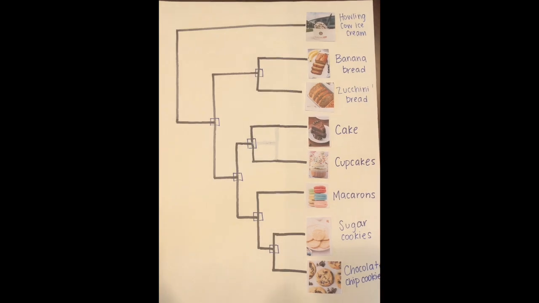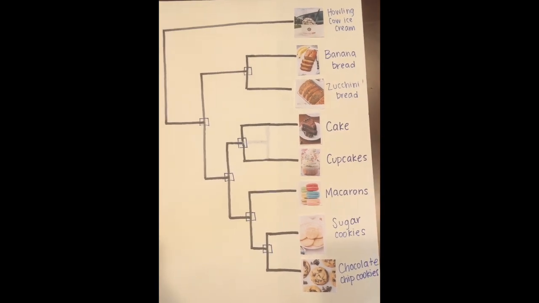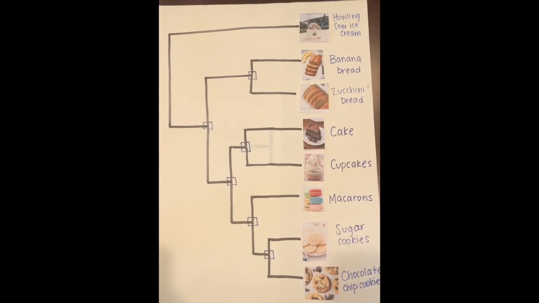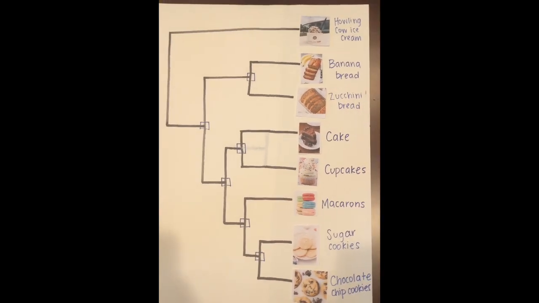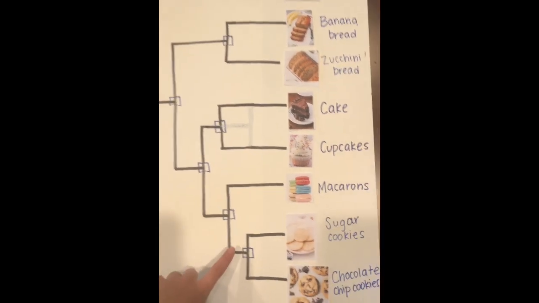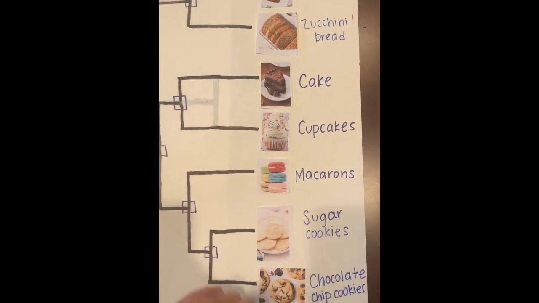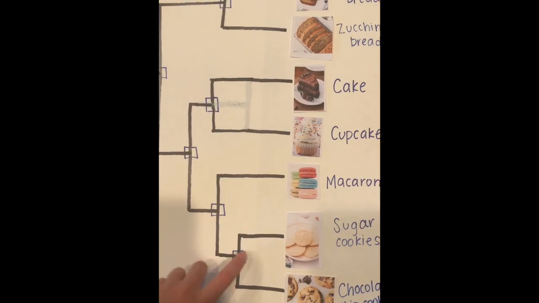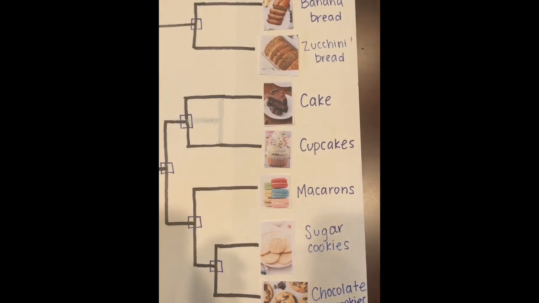The other type of evolutionary change is cladogenesis. This is a splitting of one lineage into two, and these branches, when they split, they occur at the nodes. So here, for example, the sugar cookies and chocolate chip cookies are one species, and it splits into the cookies and a species of macarons.